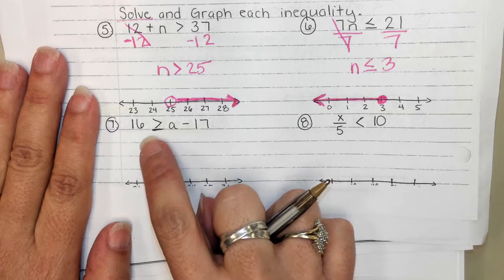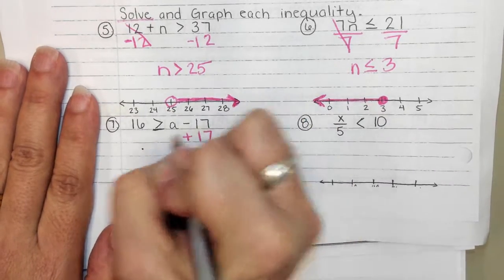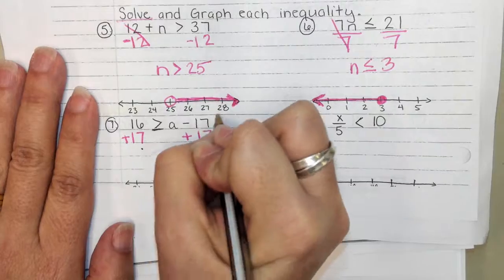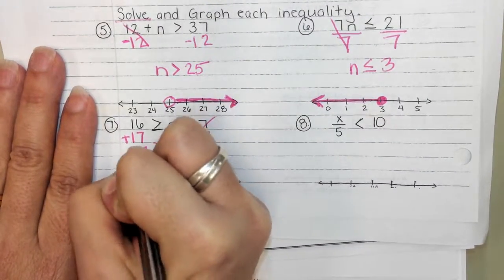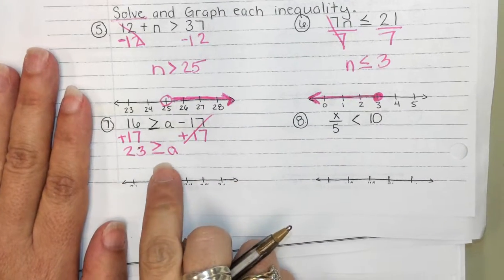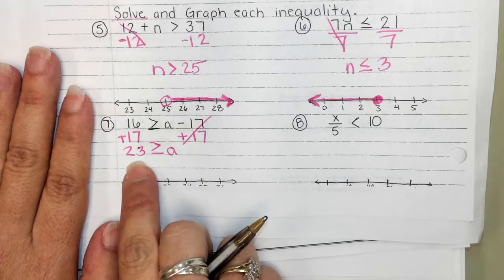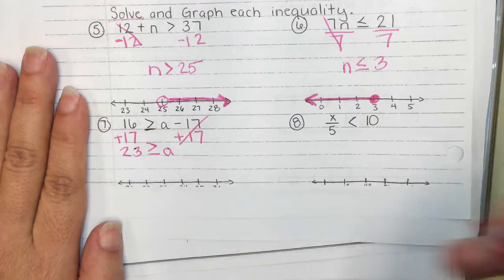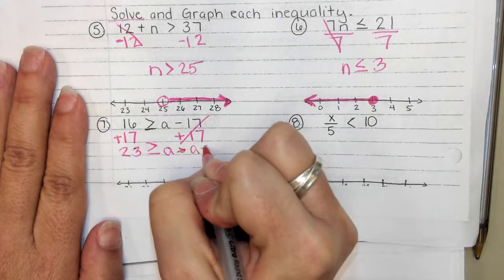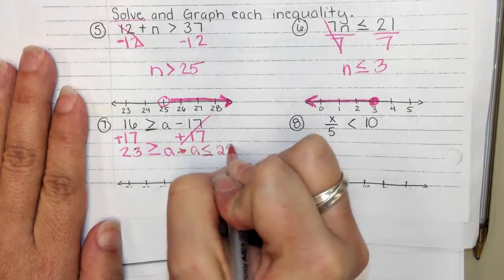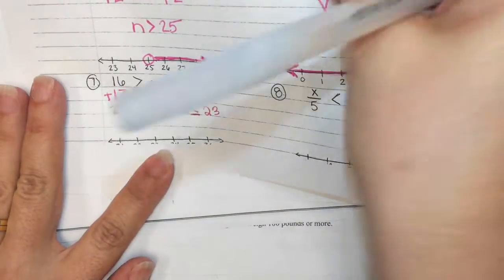It says a minus 17, so we need to do plus 17. And we get 23. Now, there is a problem. This is written backwards. It's 23 is greater than or equal to a. You really need to flip it to a is less than or equal to 23. That way you make sure that you graph it correctly.